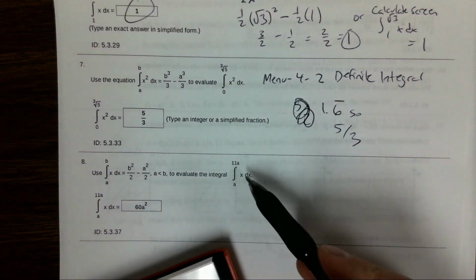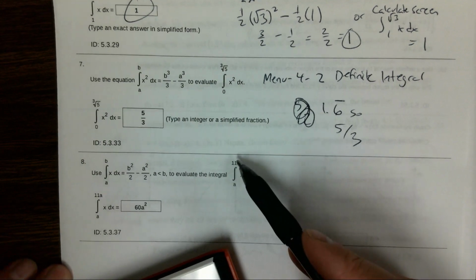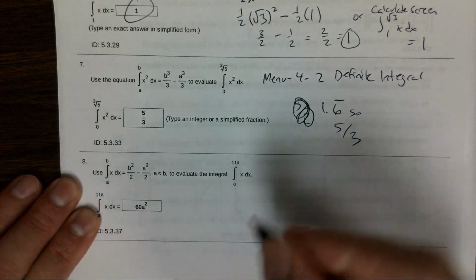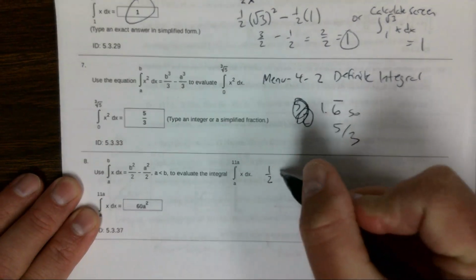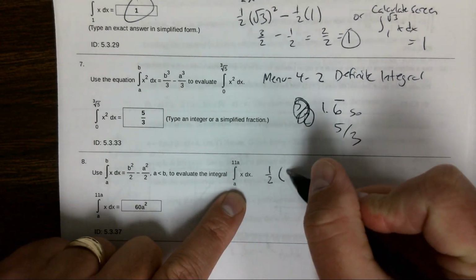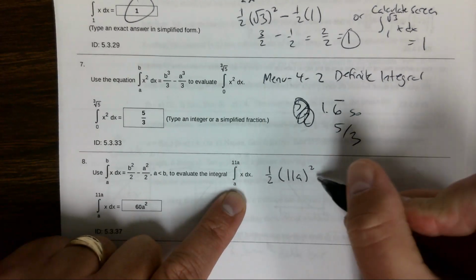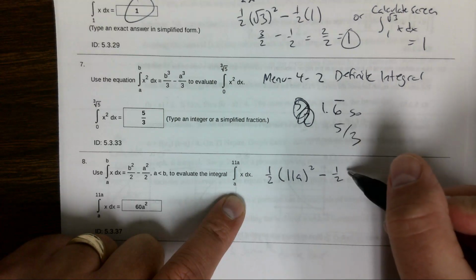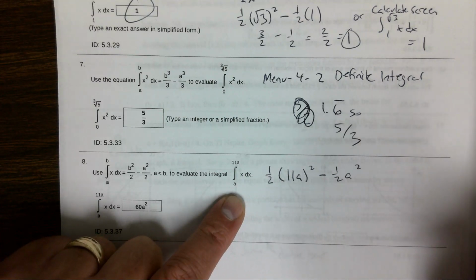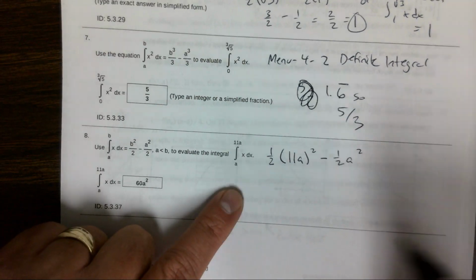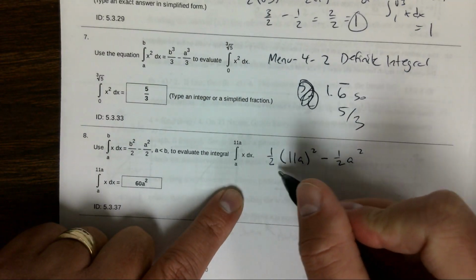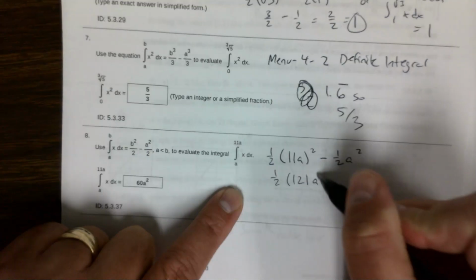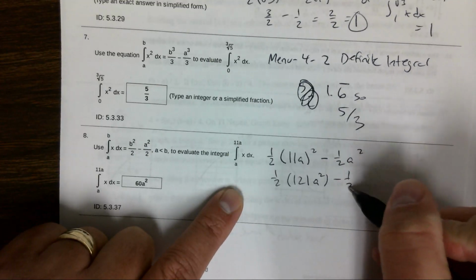Now your next one, this time you can't use your calculator because it has the variable. So this is where you'd say it's a half 11a squared minus a half a squared. So that'd be a half 121 a squared minus a half a squared.